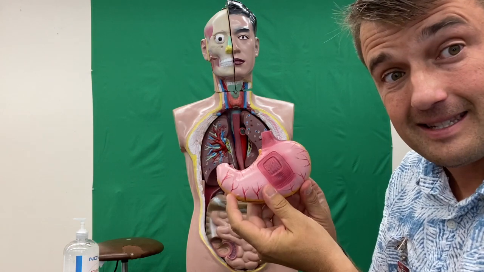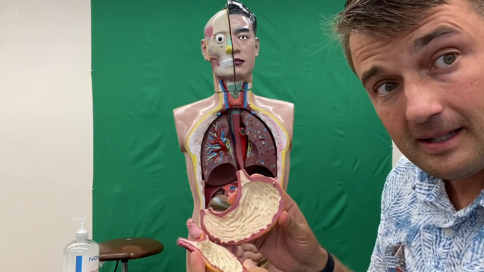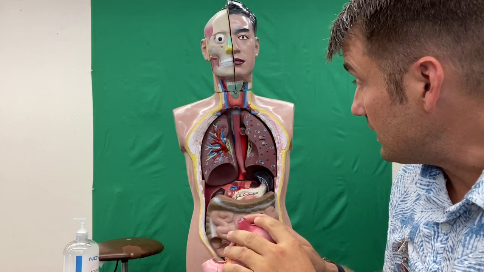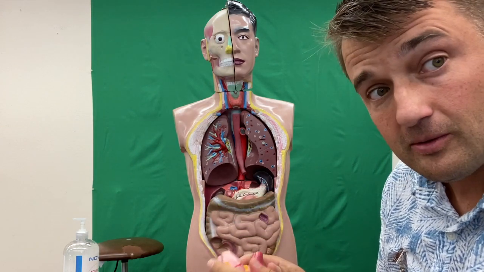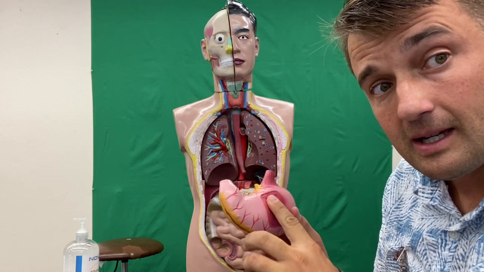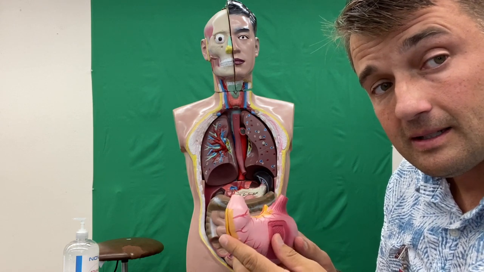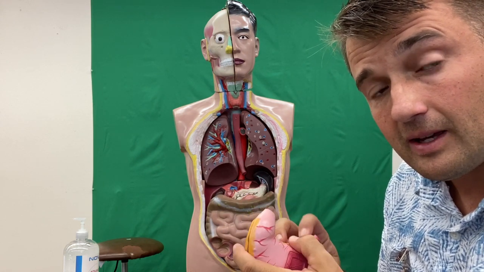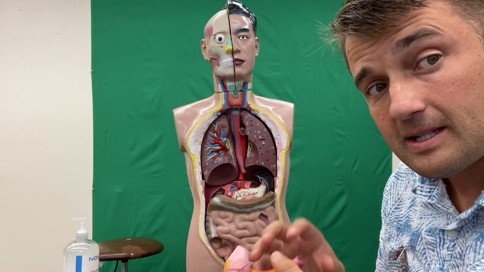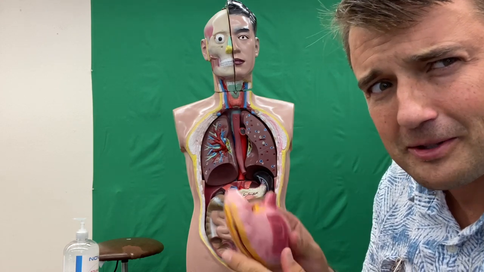So, stomach. And if we open it up, you can see that it's empty, right? So when you eat food, it goes down through your esophagus into your stomach. Inside of your stomach, there's acid that breaks down food, and it absorbs the good stuff, and it sends some of the rest of it out. Also, I'm not a doctor, okay? But this is your stomach.